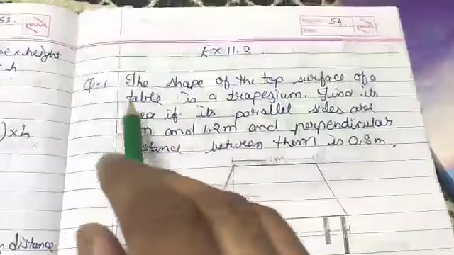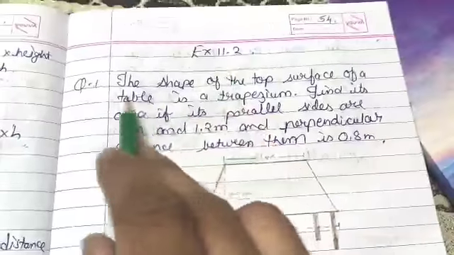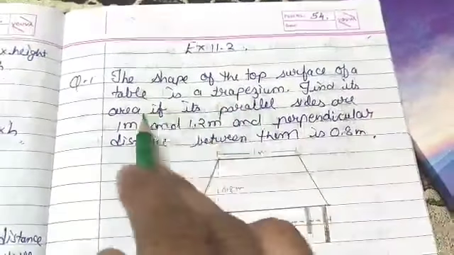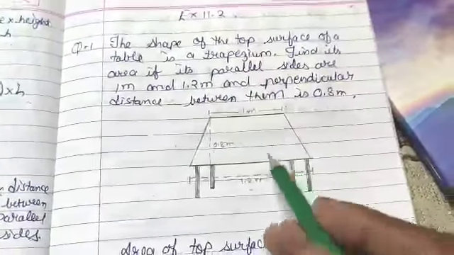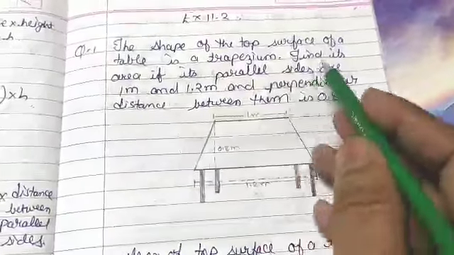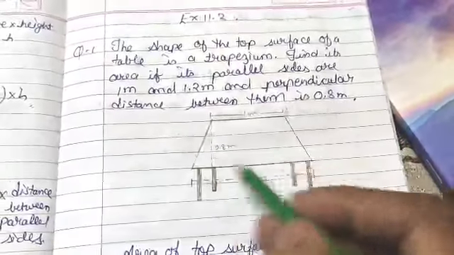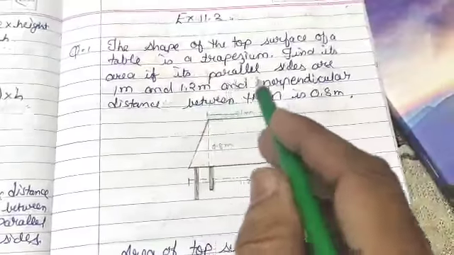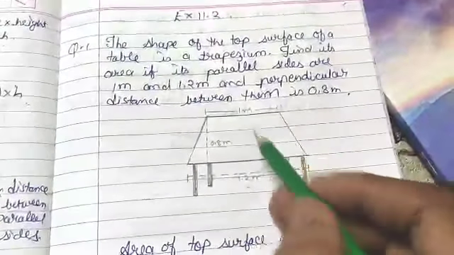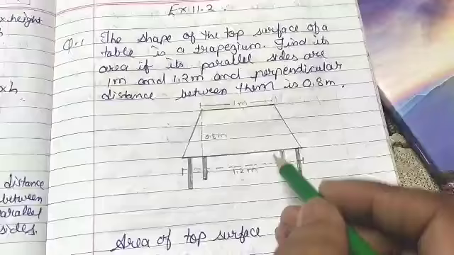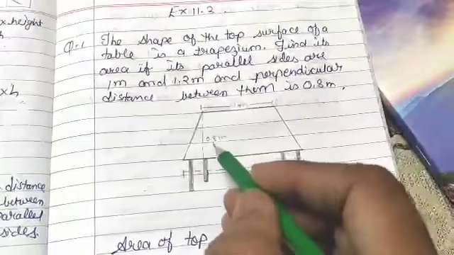Now let us start our exercise. See here, the first sum is given. In exercise 11.2, the shape of the top surface of a table is in a trapezium form. Find its area. We have to find the area, and its parallel sides are 1 meter and 1.2 meter, and the perpendicular distance between them is 0.8 meter. See dear student, everything is given.